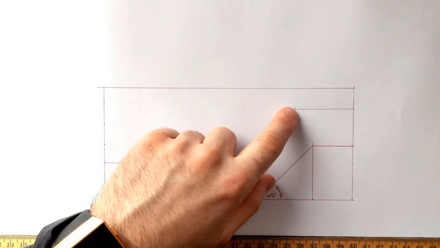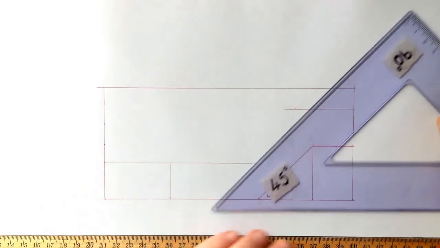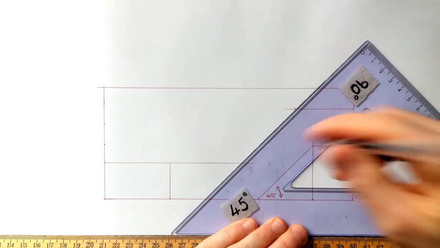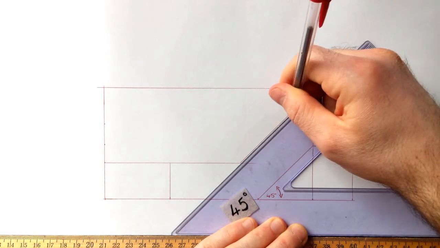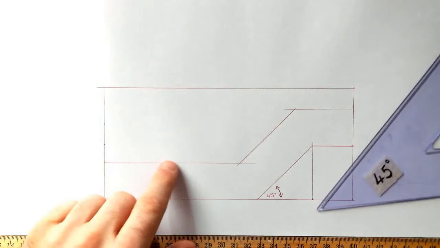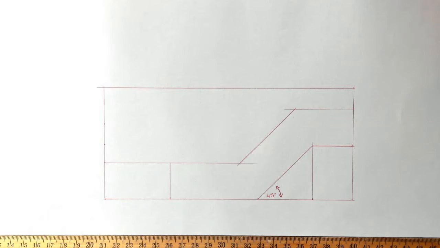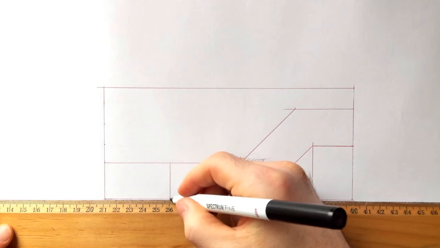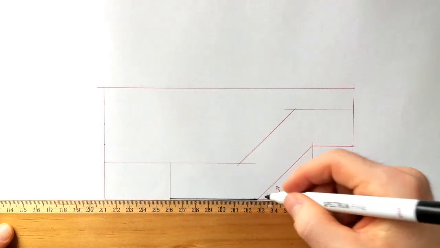So obviously from this point up here, it's going to project down also at 45 degrees. And that will actually complete the bottom portion of our logo. Okay, so I'll heavy that in now. Helps to make the drawing a little bit more clear. I'll start off by heavying in my horizontal lines.